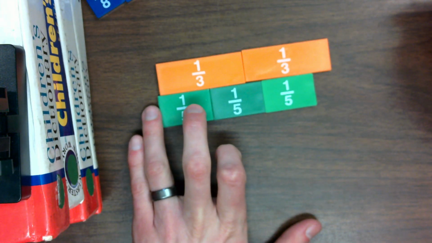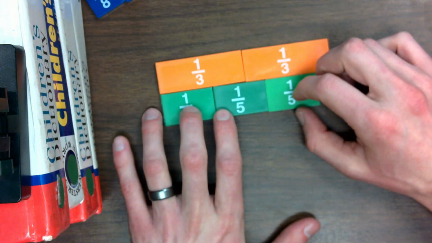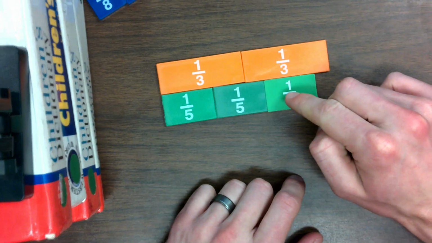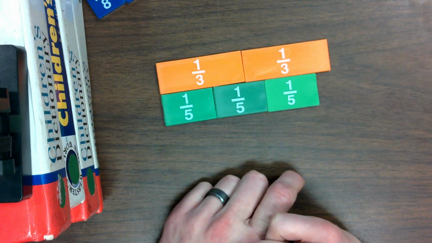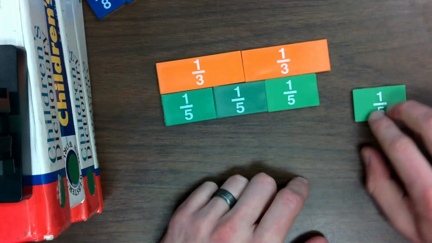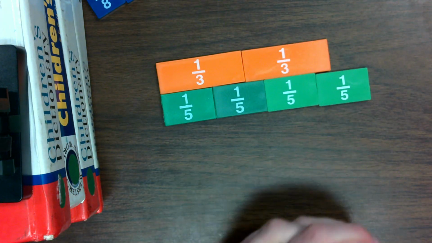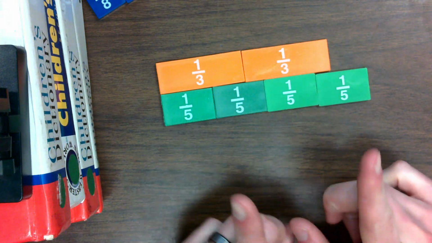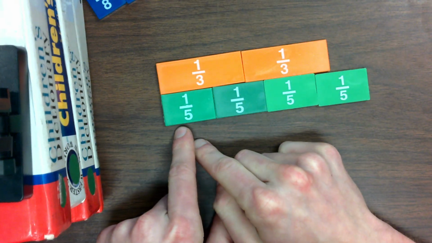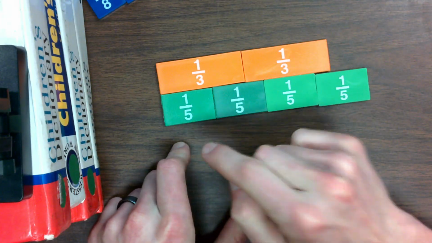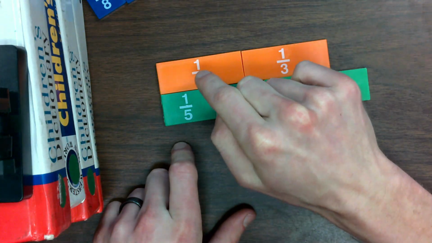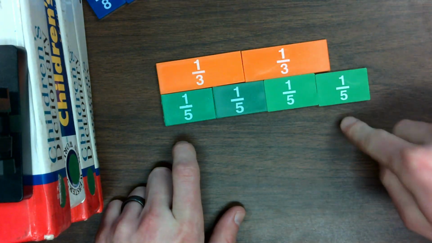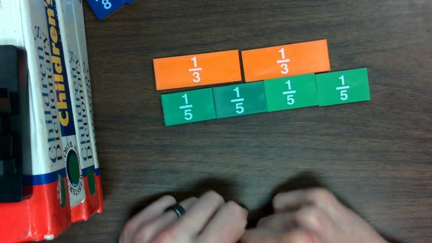Because 3/5 is pretty close to 2/3. So I'm thinking that if we have another piece of this size, it's going to be a little bit larger than 2/3. But let's try it. Okay, 2/3 compared to 4/5. While each of the unit fractions of 1/5 are smaller than a unit fraction of 1/3, if you have enough of these, it's eventually going to be more than the thirds.